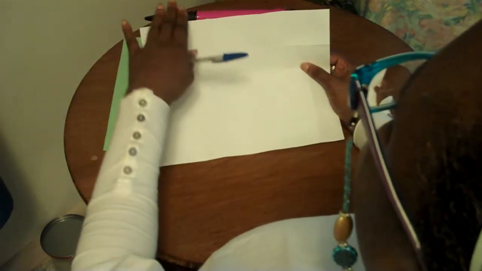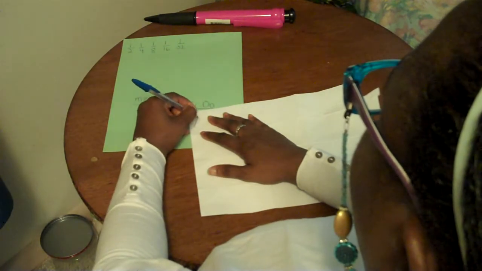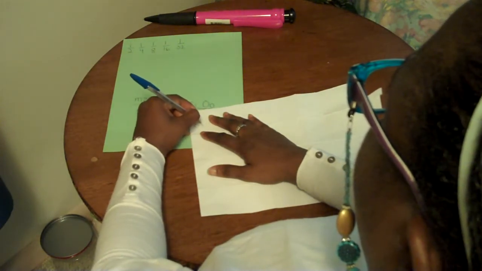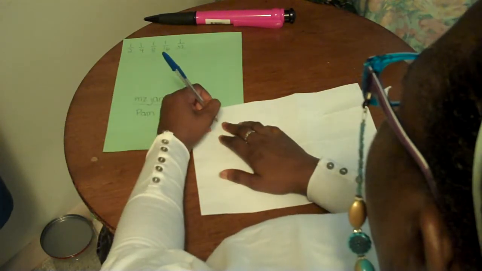So we're going to take the top left square and make a capital A. Next, B.